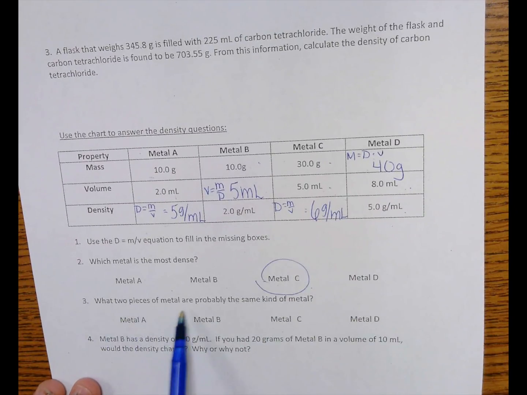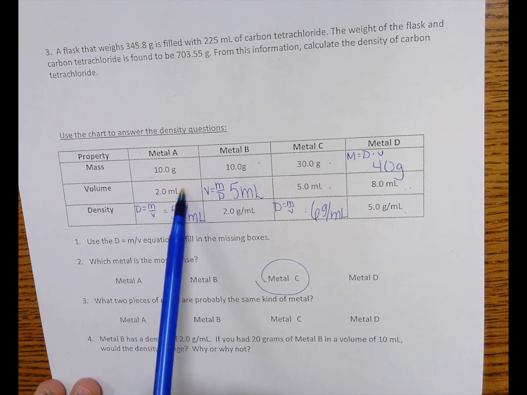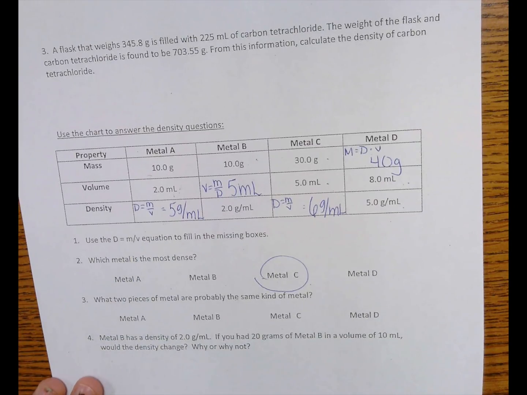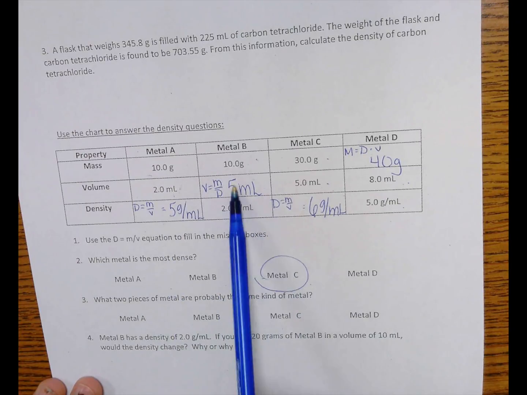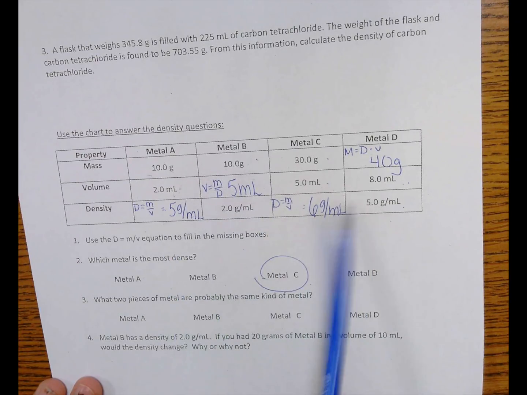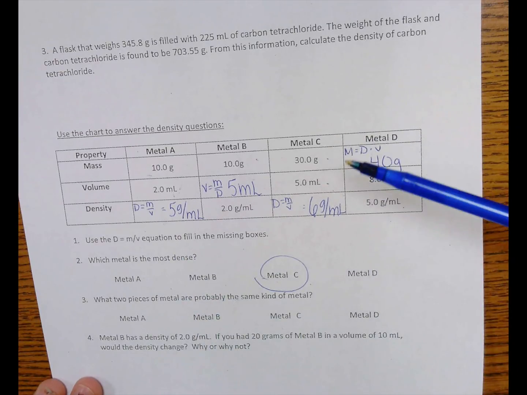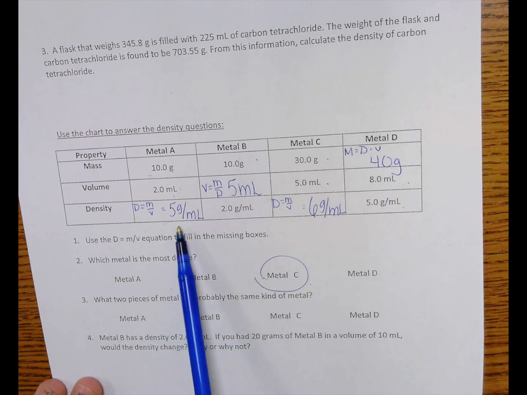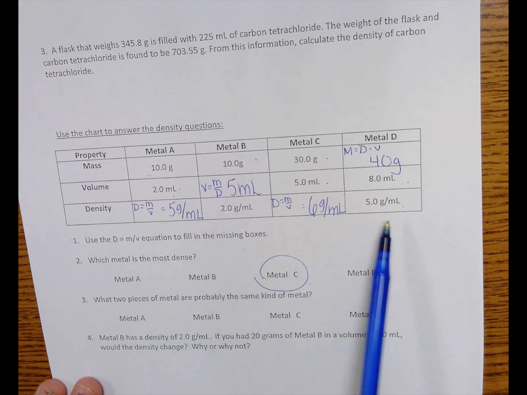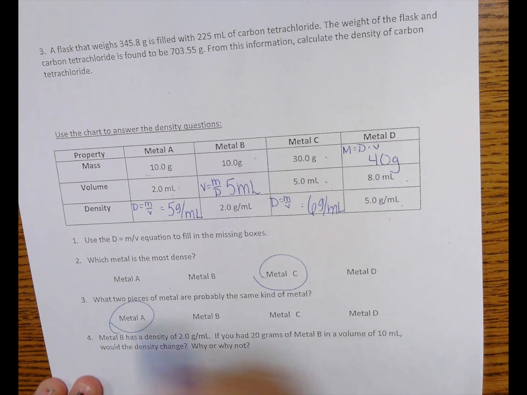What 2 pieces of metal are probably the same kind of metal? So let's look at these. These 2 could be the same, these 2 could be the same, or these 2 could be the same. Mass and volumes do not dictate what type of matter it is, though. So it has to be the same density. So it would be 5 and 5, so it would be both A and D.